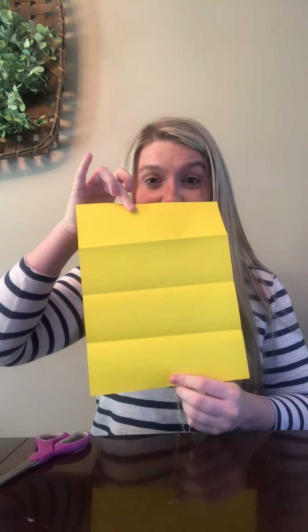The other thing is that when I fold this piece of paper, I can do something different. I can fold it in half this way and then fold it hot dog style. And I get 4 pieces that way.